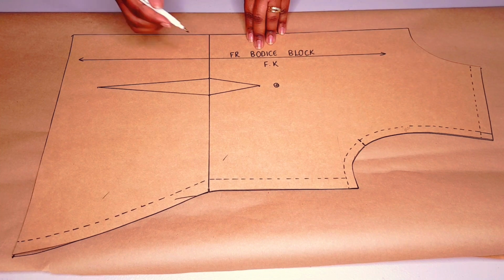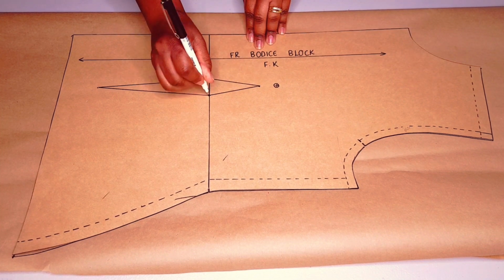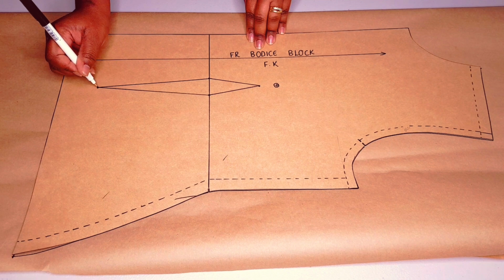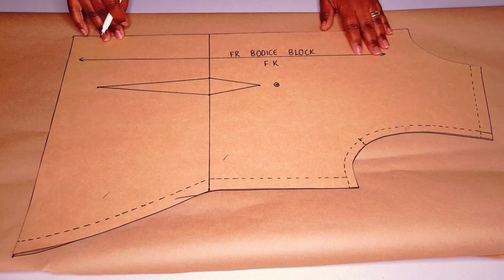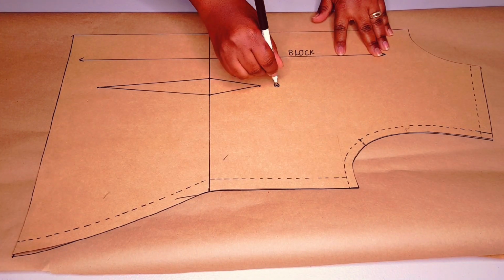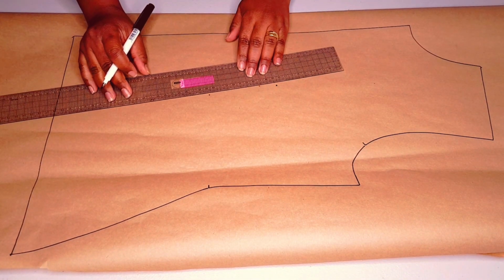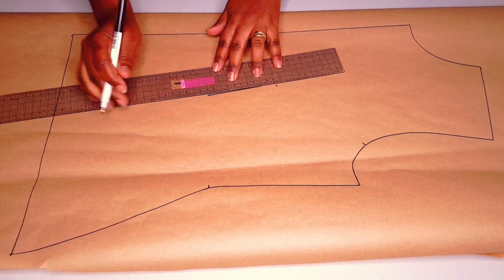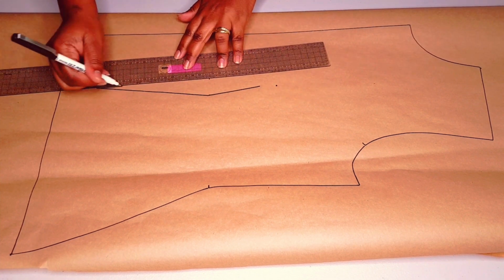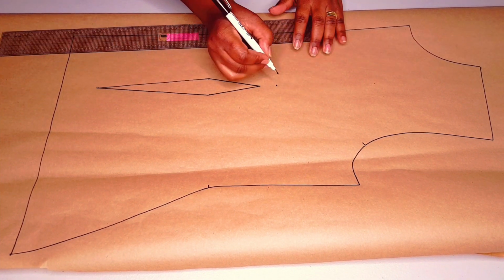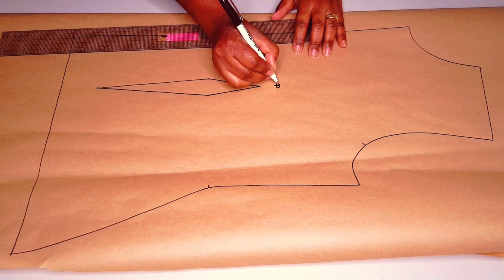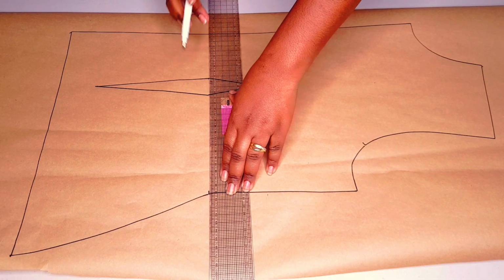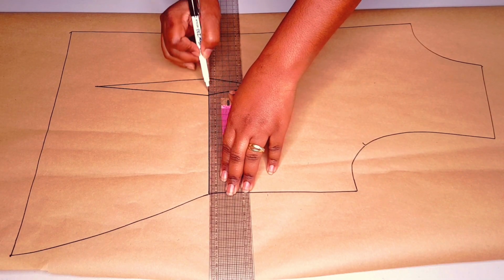Mark in your darts and draw them in. And also mark your bust points. Get a ruler and connect these points. Mark your bust points clearly. Now square in your waistline.